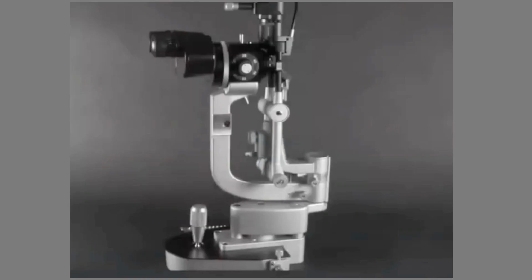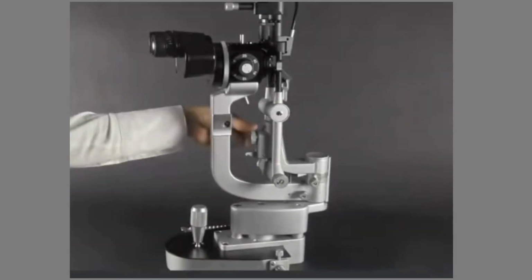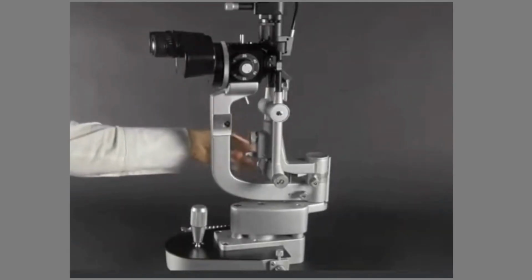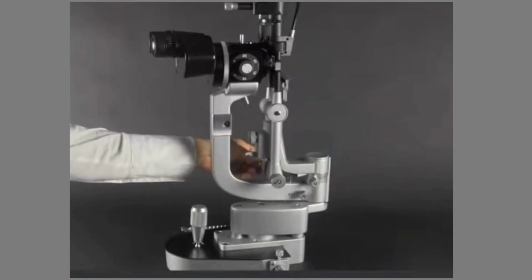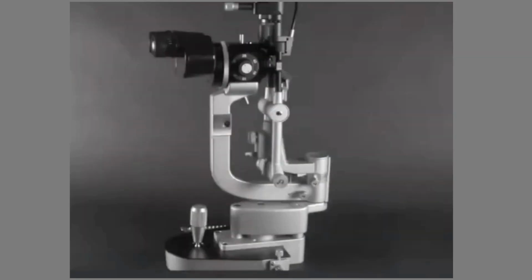Now here is how we can decouple this to get the scleral scatter setting. This is the knob we need to loosen up so that the optical system will get detached.